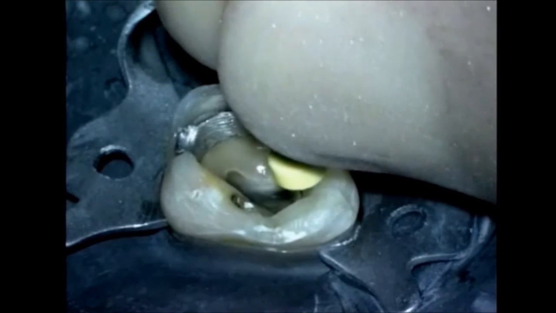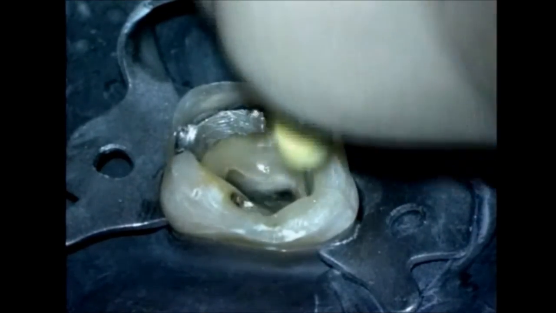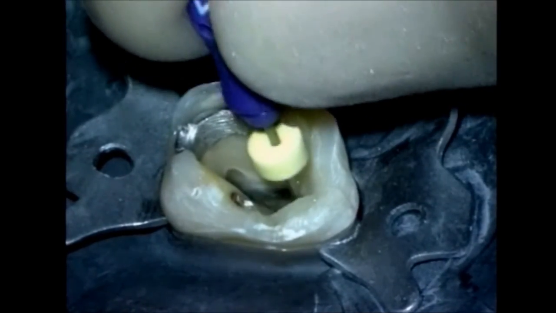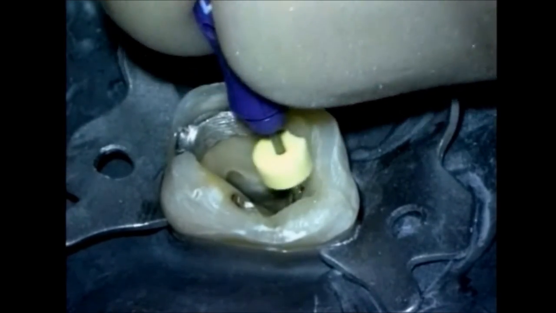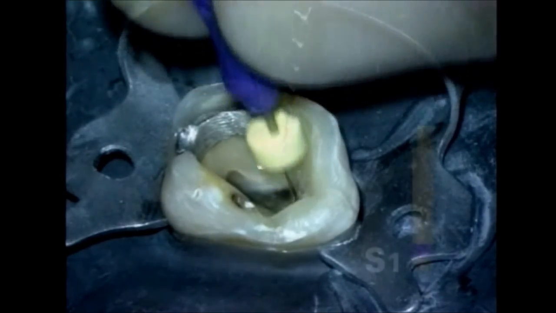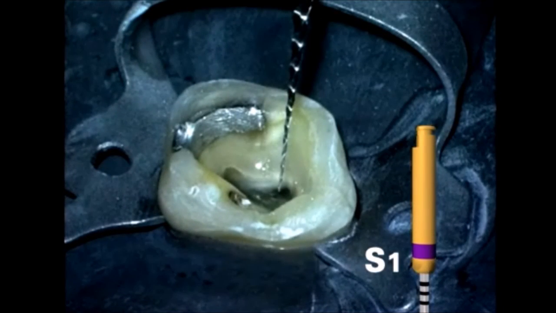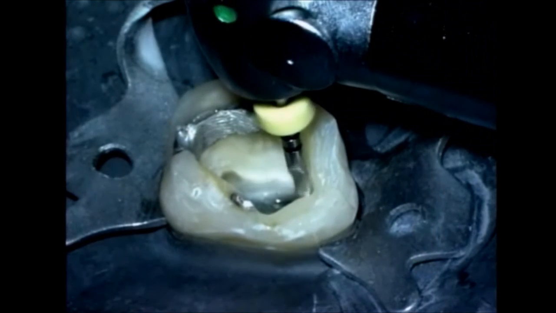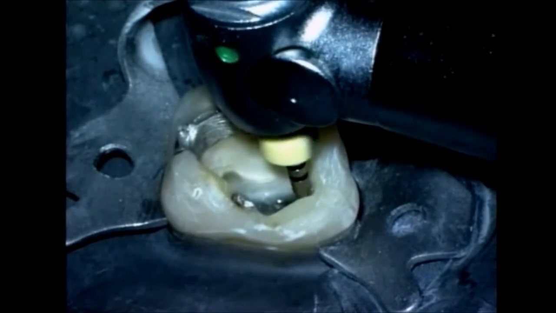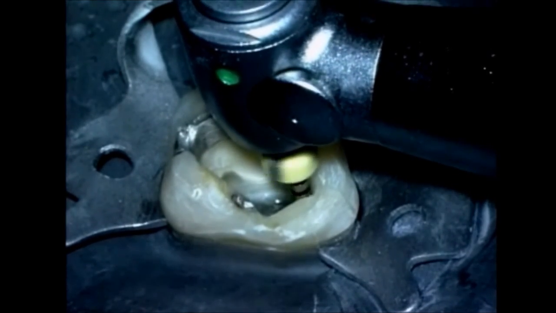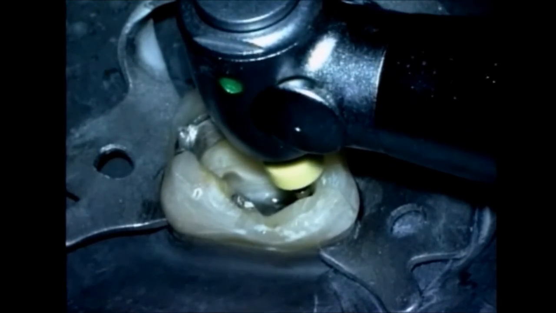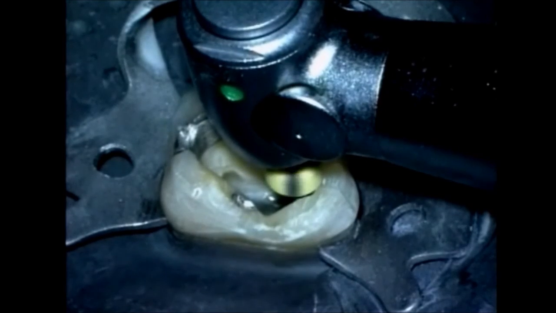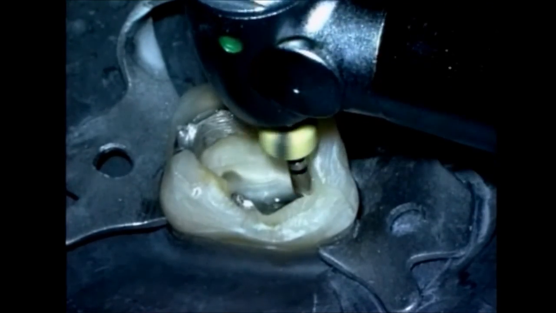hypochlorite. The 10 file is passed through the canal and we maintain patency. Little short amplitude strokes ensure patency, and progressively longer strokes confirm the glide path. We're now ready for the use of Shaper number 1. This instrument has a purple identification ring on its handle. The instrument is carried into the canal, and generally it can achieve length quite easily. Sometimes we'll lift the instrument up just a little bit to allow debris to more effectively auger up its cutting blades. Once we've achieved length, the instrument is withdrawn.